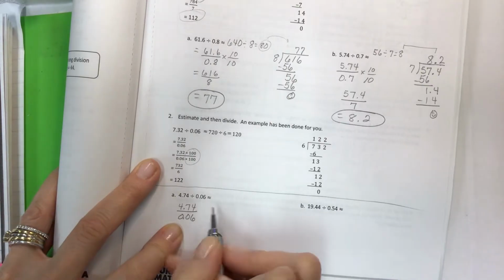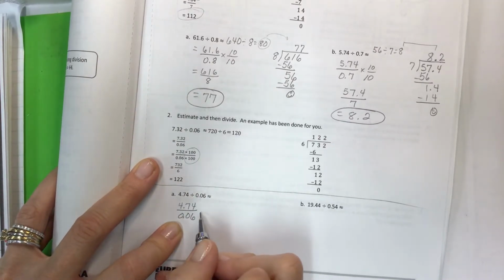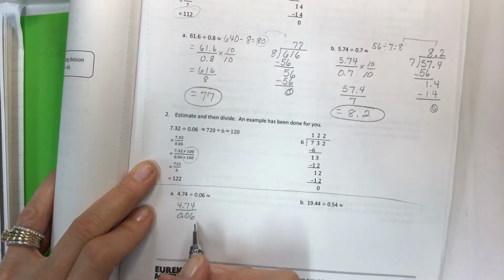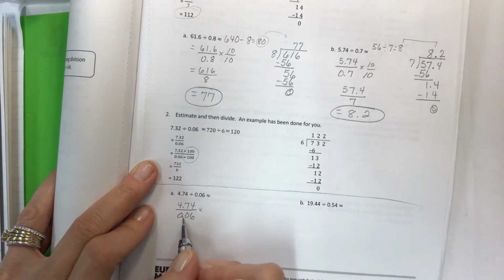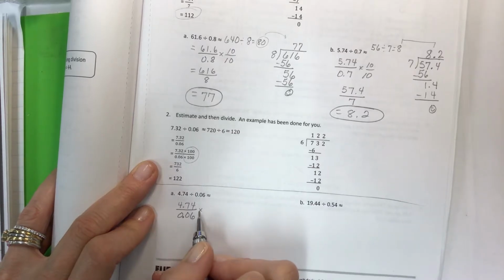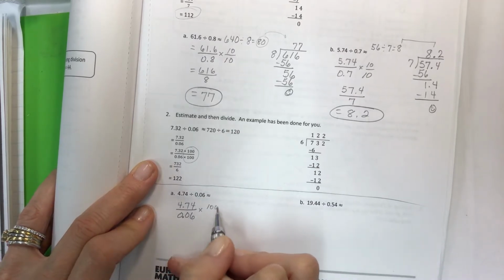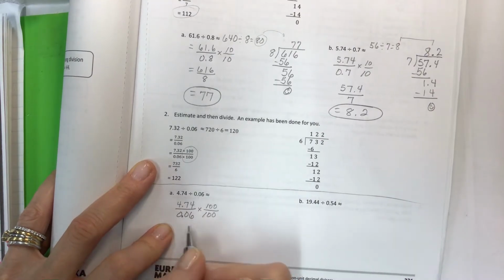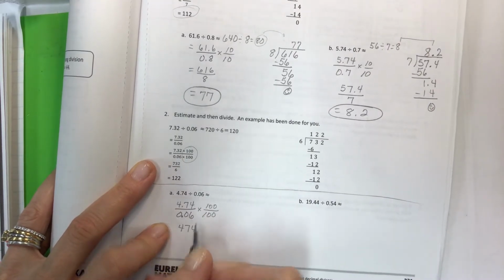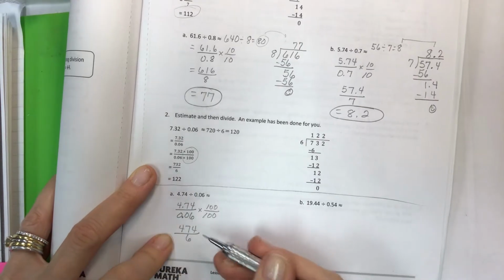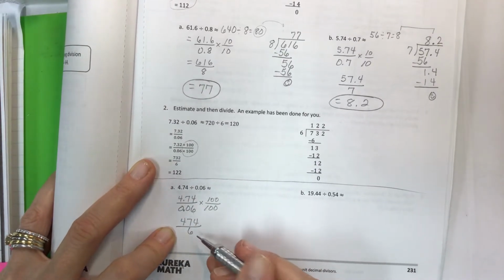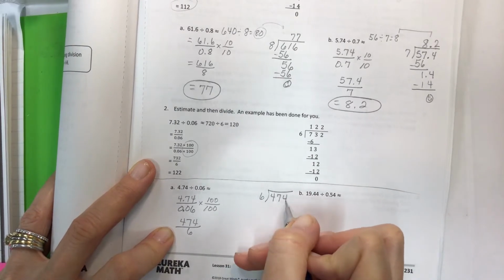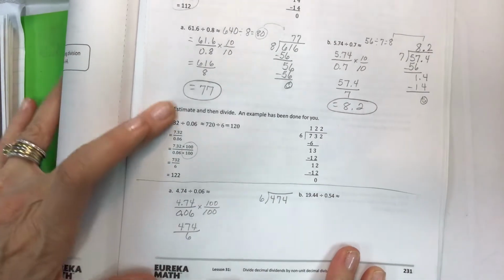Divided by 0.06. And remember that we are using the denominator or the bottom number to be in charge and figure out what is the scale factor. Whatever this one needs, that's what it's going to be. 2 digits makes 100. Okay, and that will move both decimals 2 places so that you end up with 474 divided by 6. Here's your standard algorithm all set up.